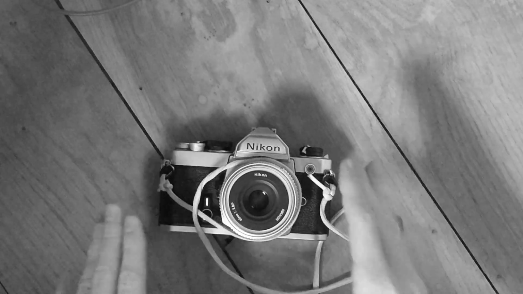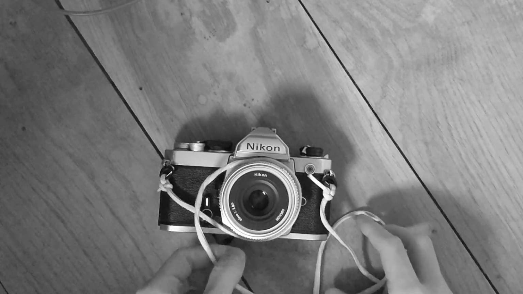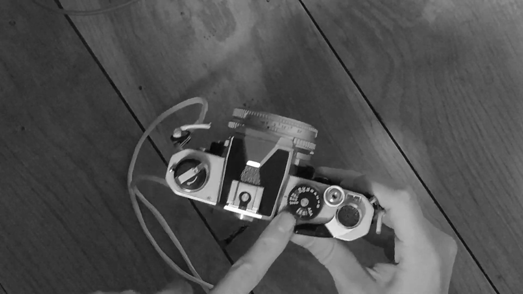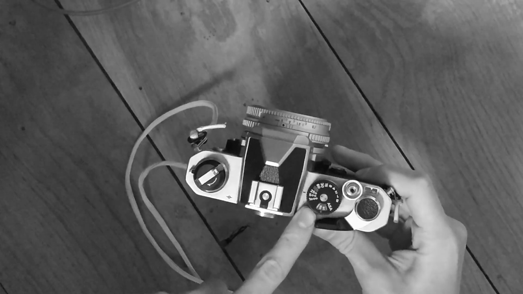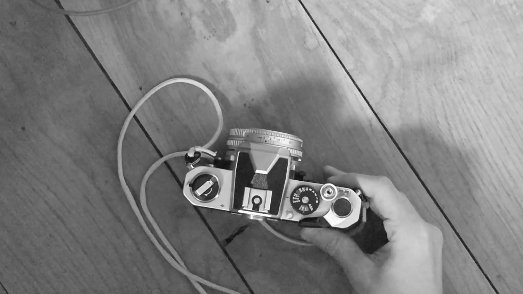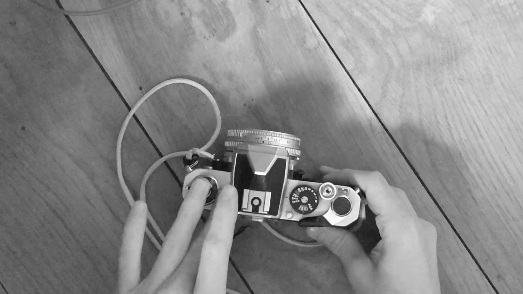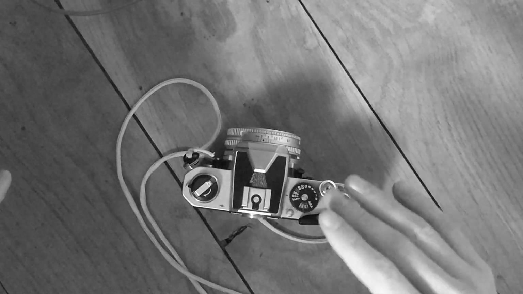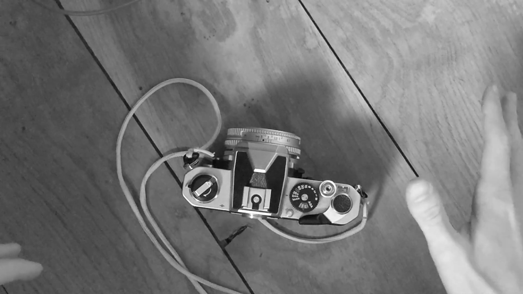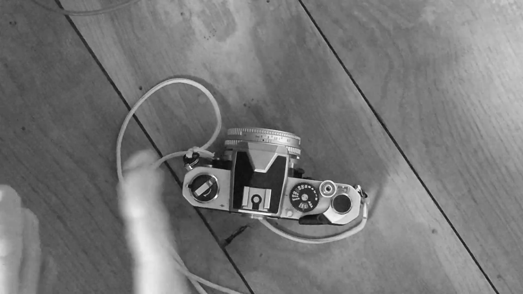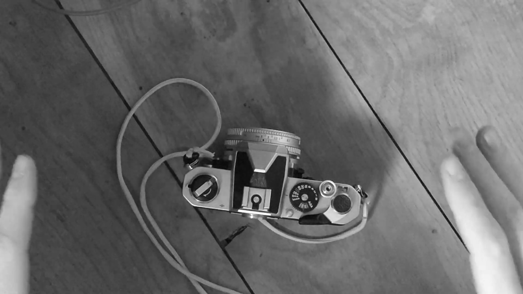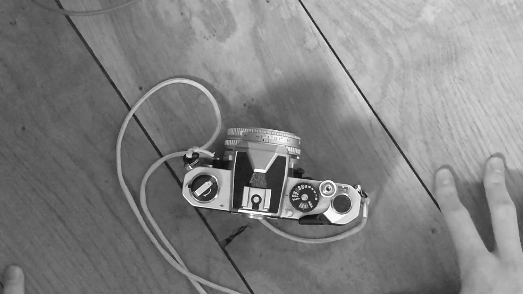Let's go over the basic functions of an analog SLR. You're gonna dial in the ISO. So that's the light sensitivity of your film. So when you put your roll in, you decide whether you're going for low light situations, bright situations, or you can go for like a 400 film, which can take a bit of mixed situations.